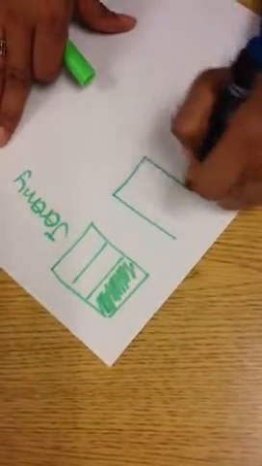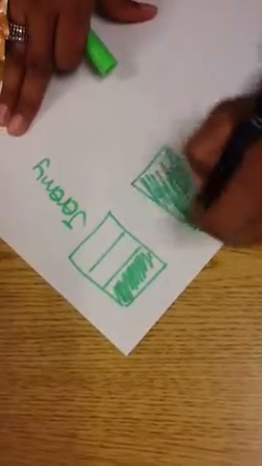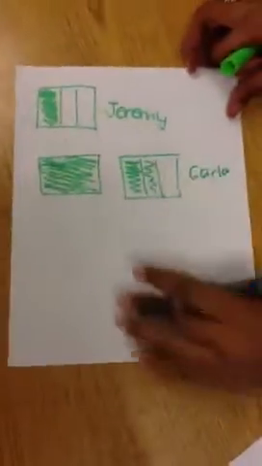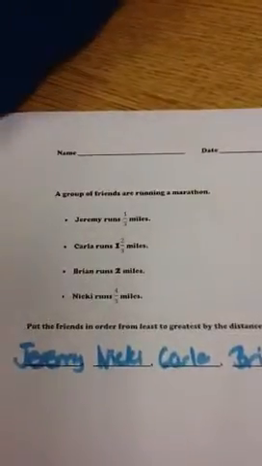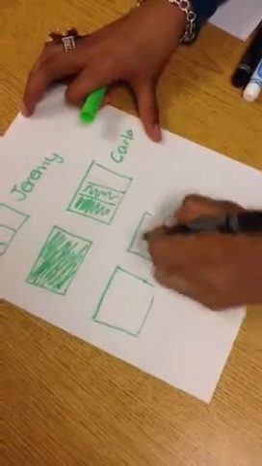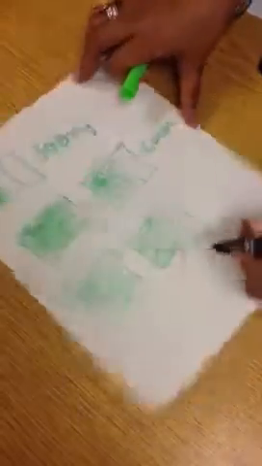So once again, one whole. And I'm going to shade in this whole. The whole thing. Well, not really perfect, but you get the idea. And 2/3. And I'll write her name. And then the next one, Brian, runs 2 miles. So he's 2 wholes. And I'm going to shade in his 2 wholes. And write Brian.